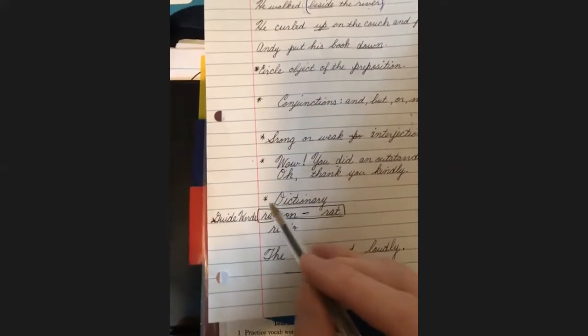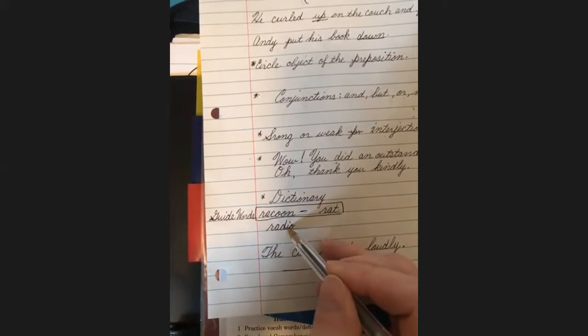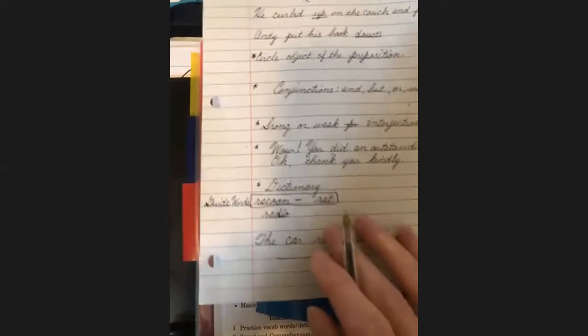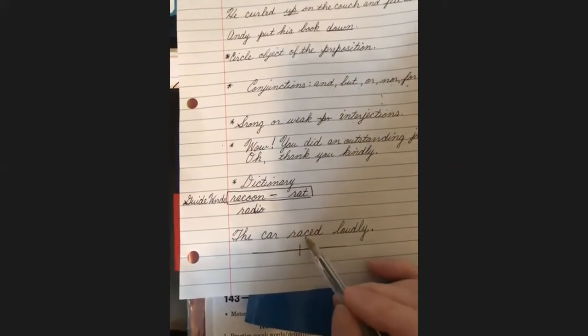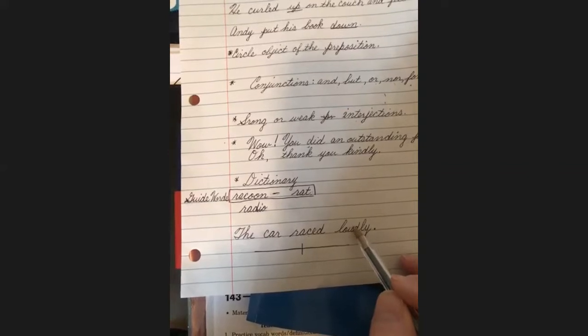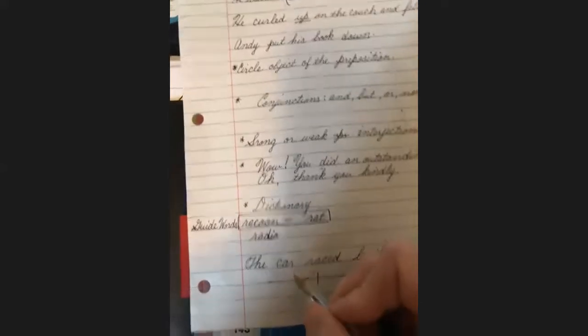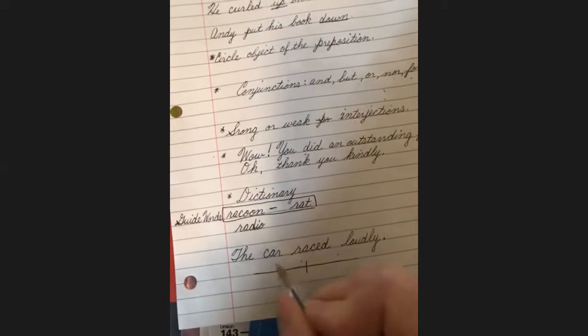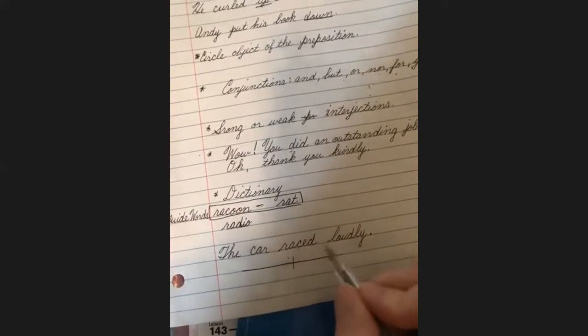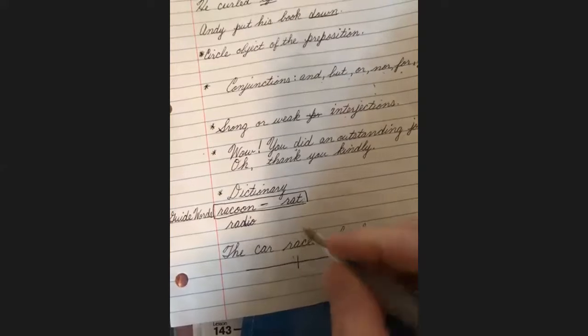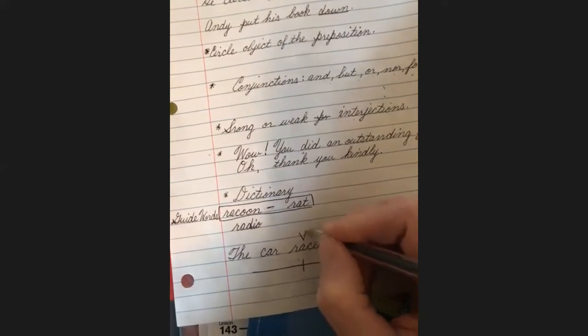So you'll have something with dictionary skills too, so make sure you know that. The car raced loudly. Diagram every word in the sentence. This is something you also need to do. So we're going to look at what is the verb first, and that always goes first. What is the verb? The verb in the sentence is raced.